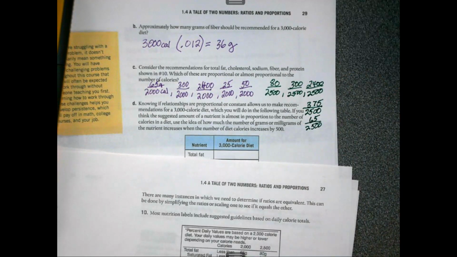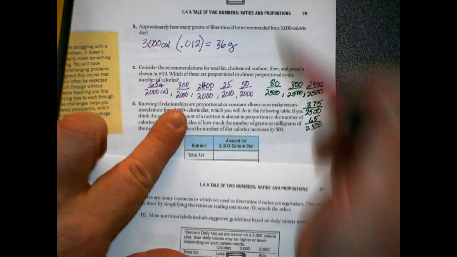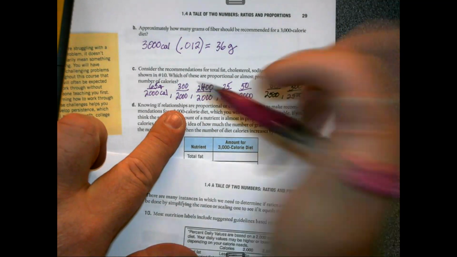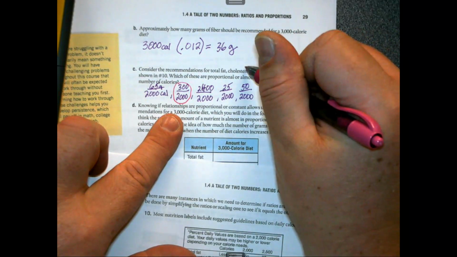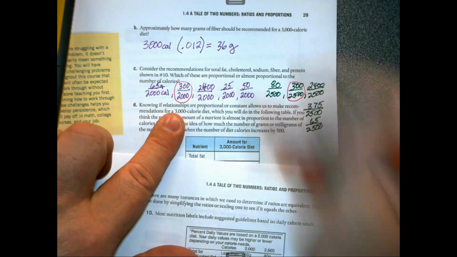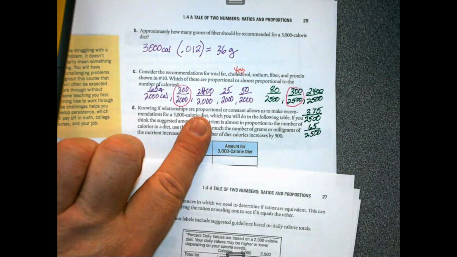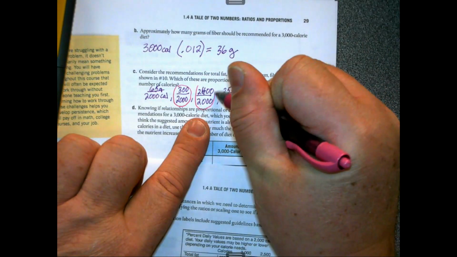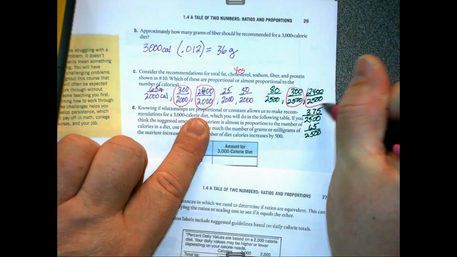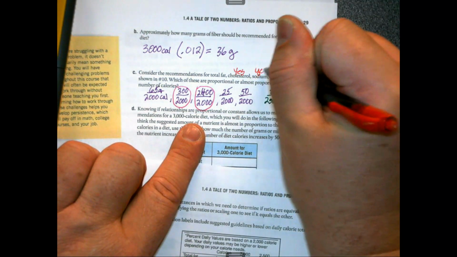So let's go back here and say, let's see, we have some that are the same, right? So cholesterols are the same. So these are proportional. Cholesterol is a yes. There was another one the same, right? Sodium. So I don't know how sodium can be the same, but we'll say yes. So we only have to do three of them, right?